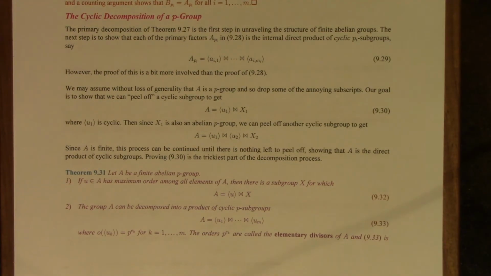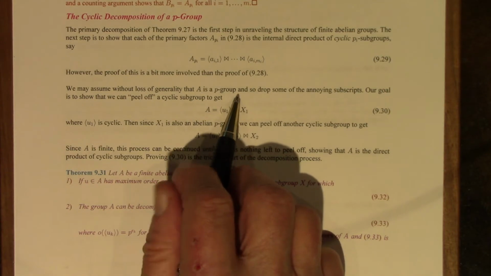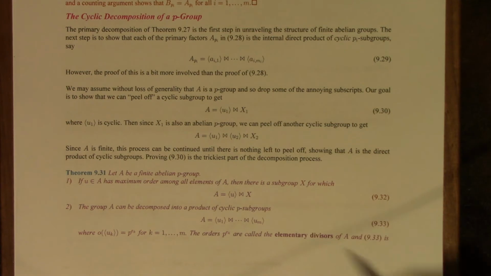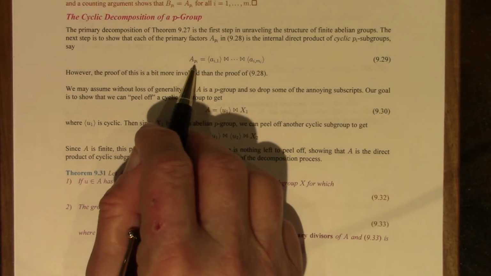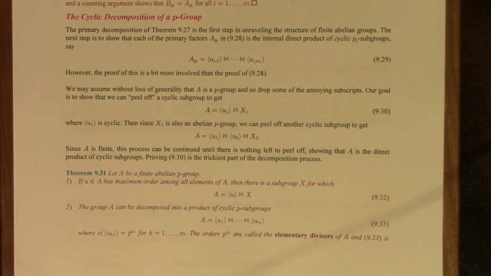So to cut down on some of the baggage here with subscripts, we can just assume that we have a finite abelian group A and it's a P group. So once we show that that can be decomposed into cyclic P subgroups, then we can apply that to each of the primary factors in the primary decomposition. And then we won't have to deal with the double subscripts.